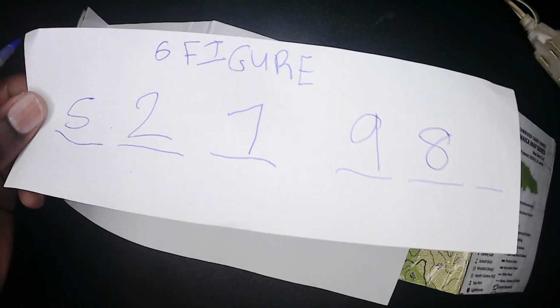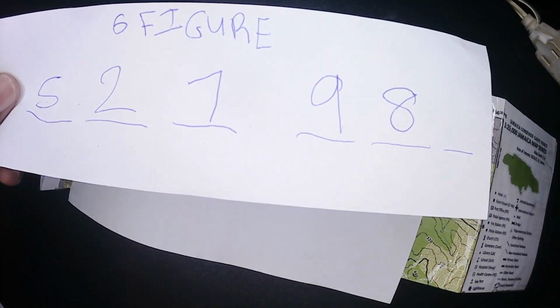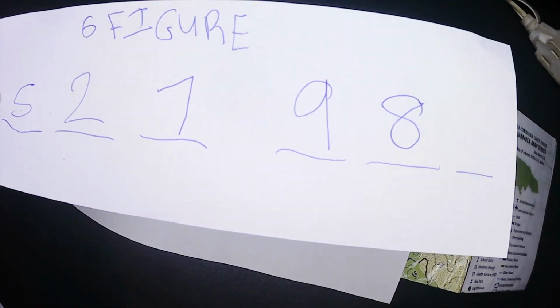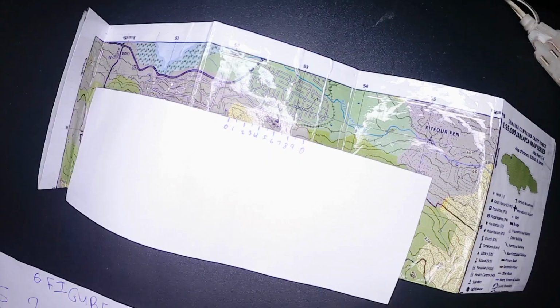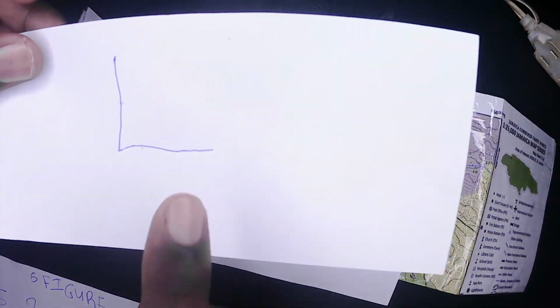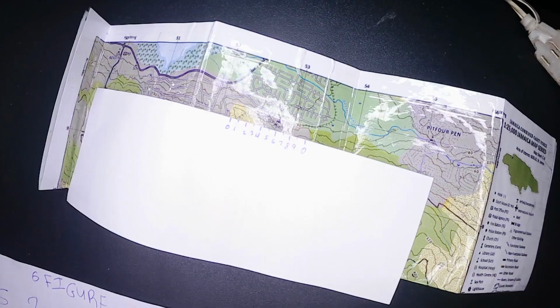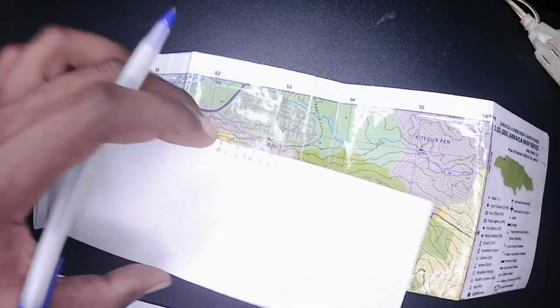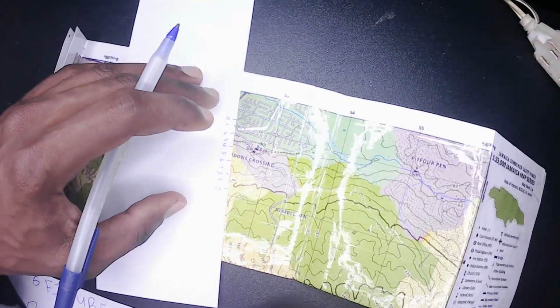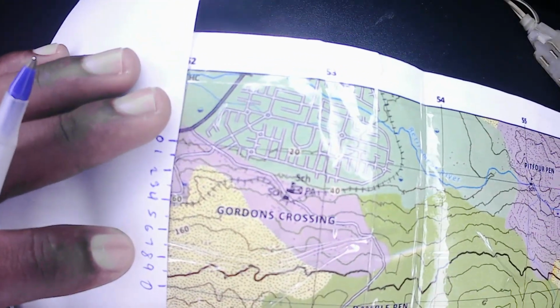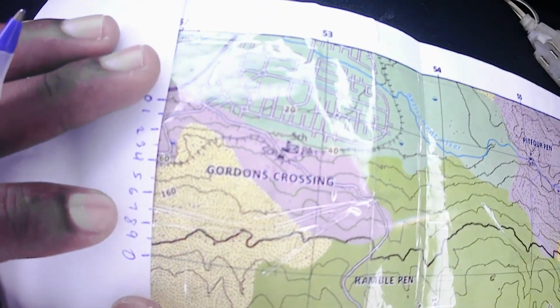This is 5 figures, but we're trying to find 6 figures because it's a 6-figure grid reference. We've already read the northings. Now we're going to read the eastings, the reverse of the L. Same thing that we did when reading the northings. Align it with the grid.